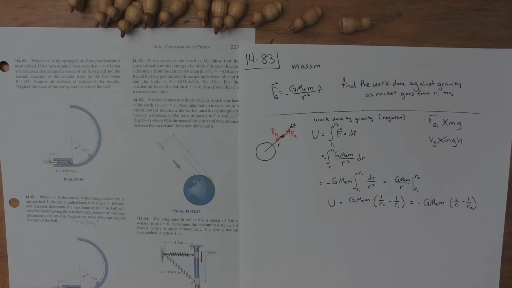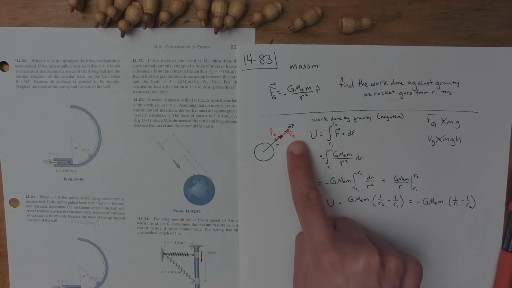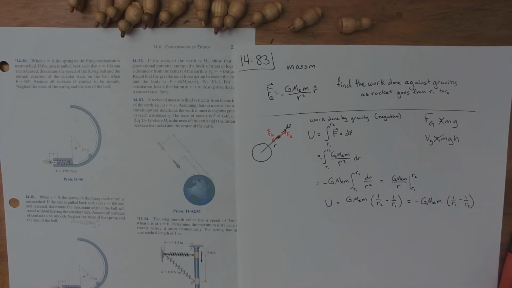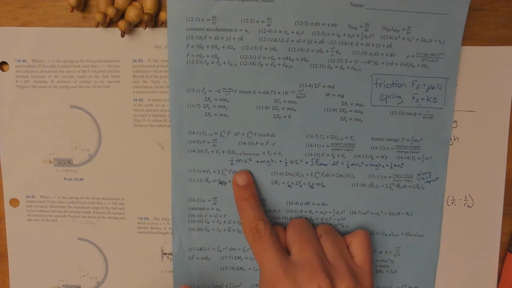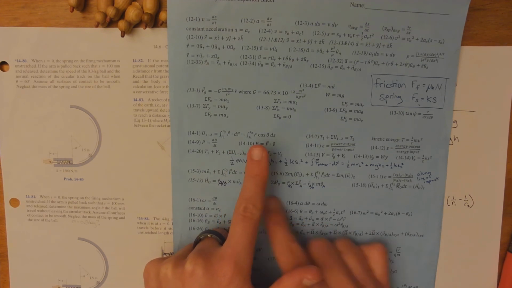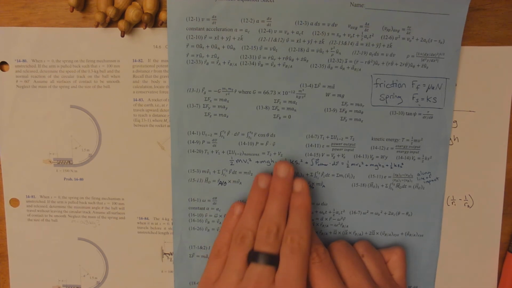The work done by this force is probably going to be greater than the work done by the force of gravity, because let's say the rocket's starting from rest, so the initial kinetic energy would be 0. And we'll ignore the gravitational potential energy because we're looking at the work done by the force of gravity.